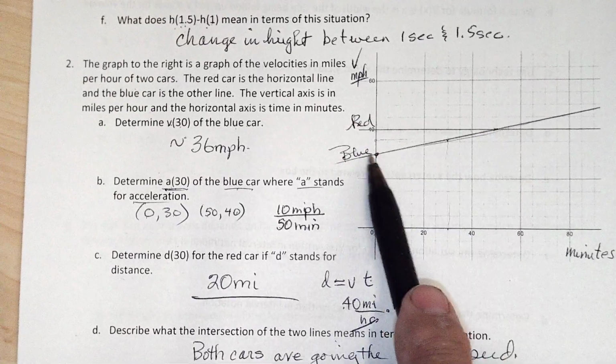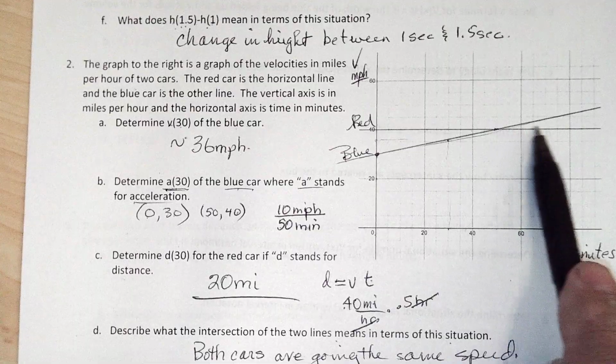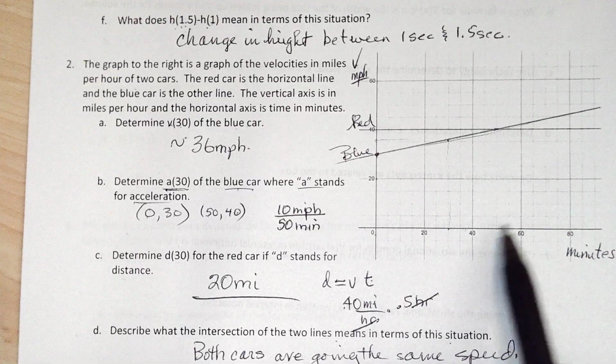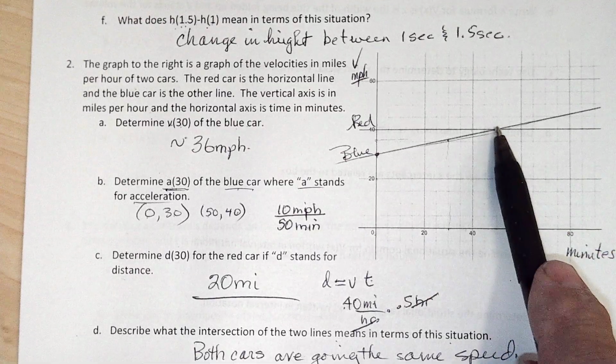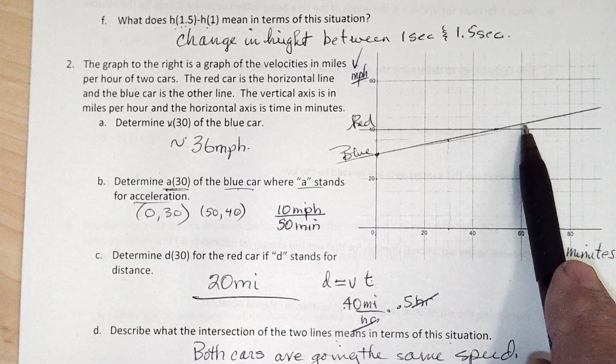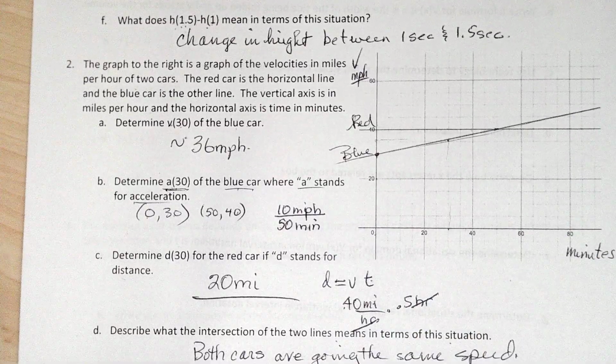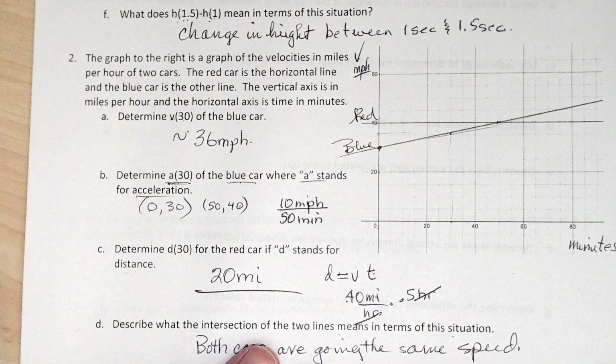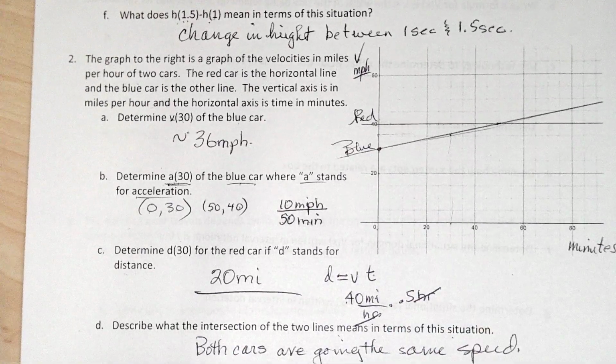It would take probably the same amount of time. See, 50 minutes, it'd probably take 100 minutes for the blue car to catch up with the red car that's going faster. And it turns out it's kind of related to the area in here, which you'll find out in Calc 2.